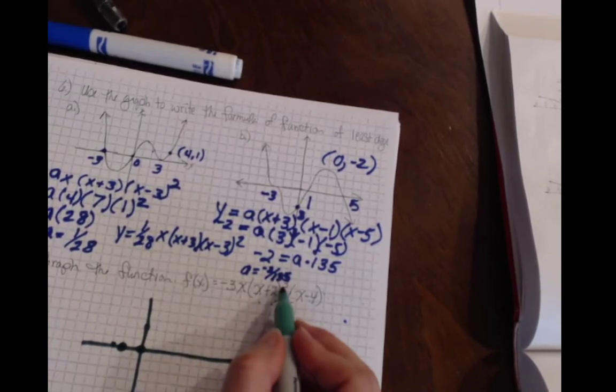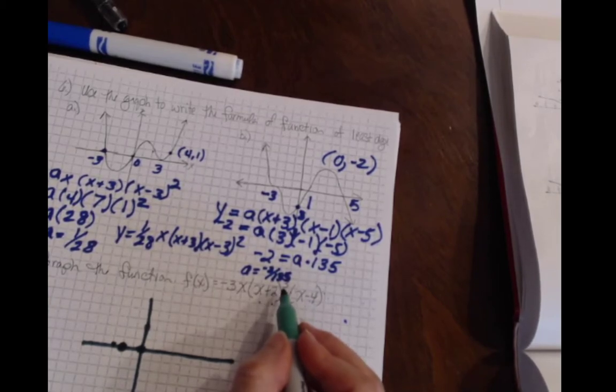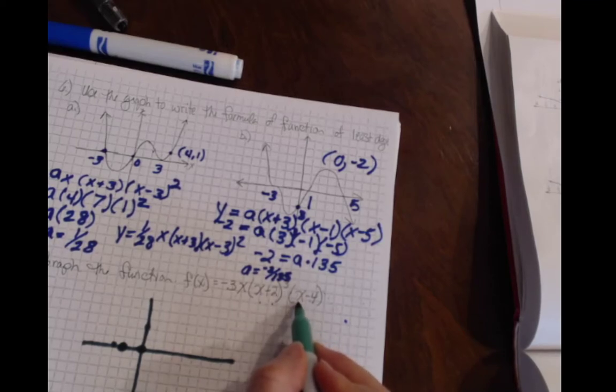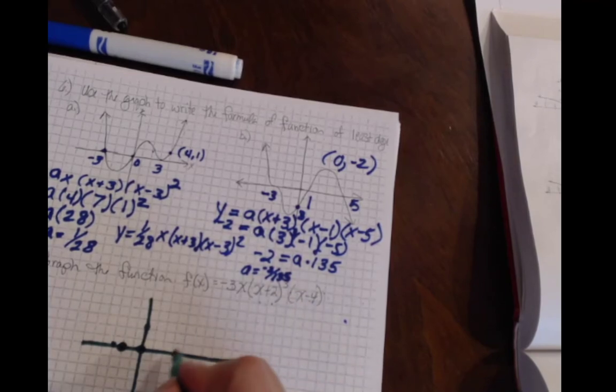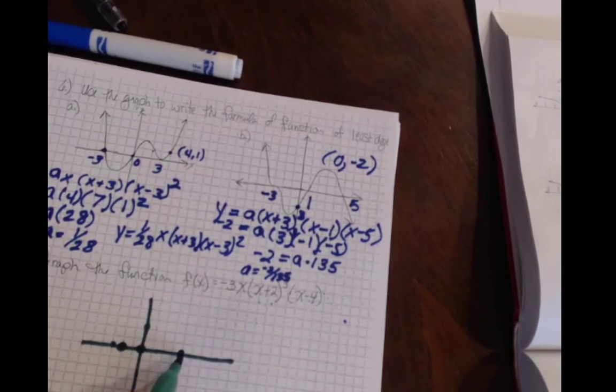That's going to be a multiplicity of 3, so we'll have to cross that one zigzag-ish. And x minus 4 will give us a 0 at 4. So here is our third 0. So we have 1 at negative 2, 0, and 4. And those two are linearly.